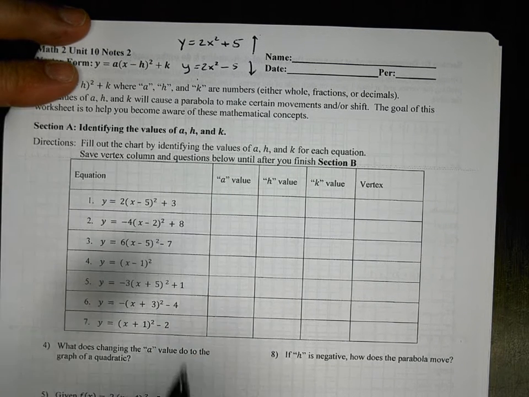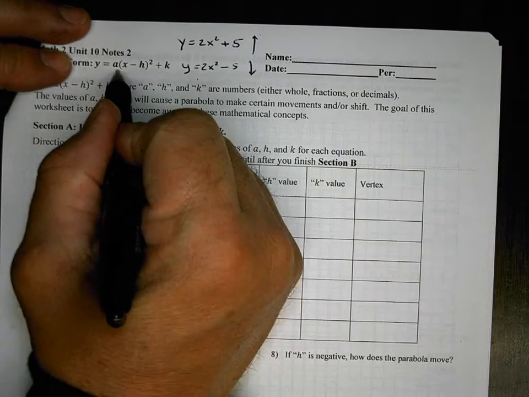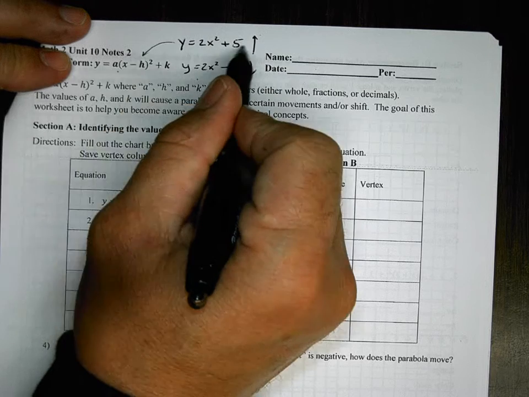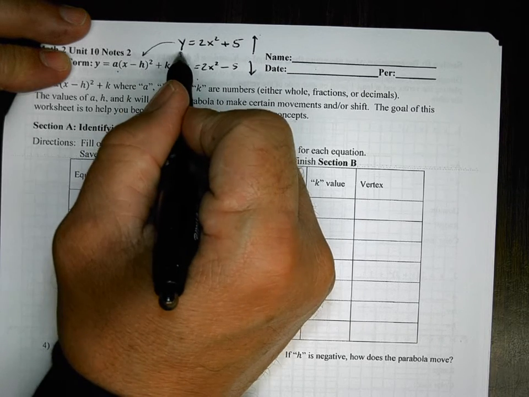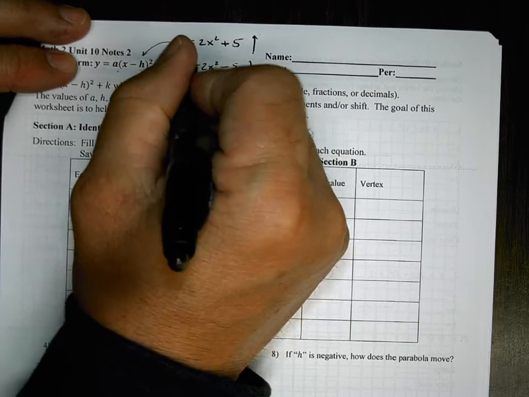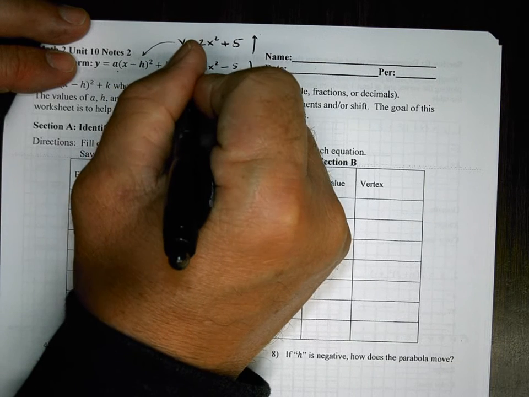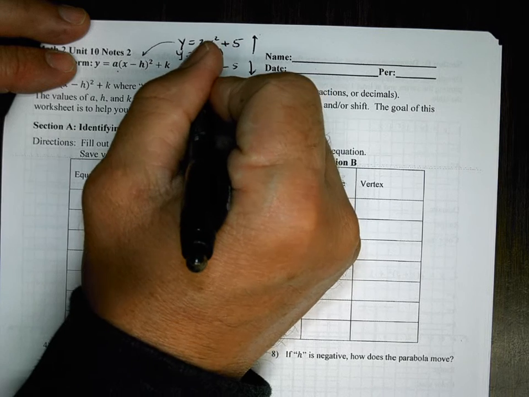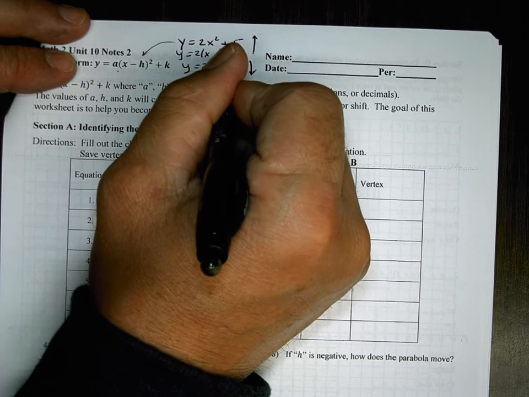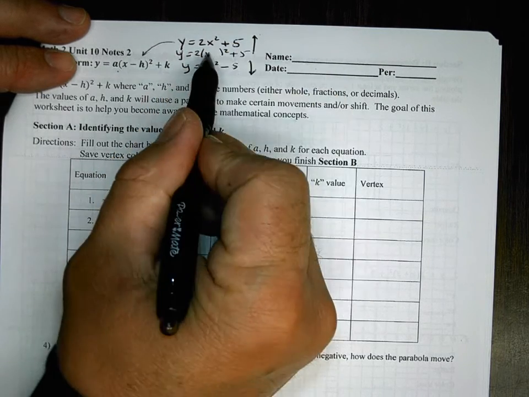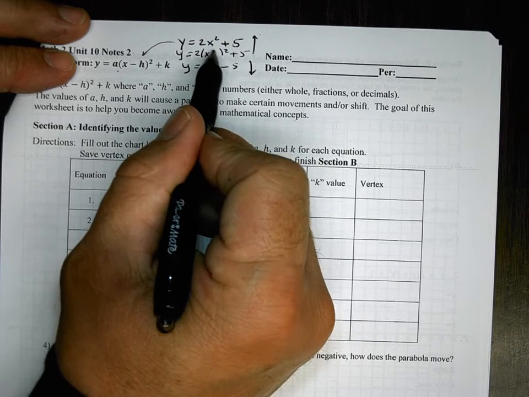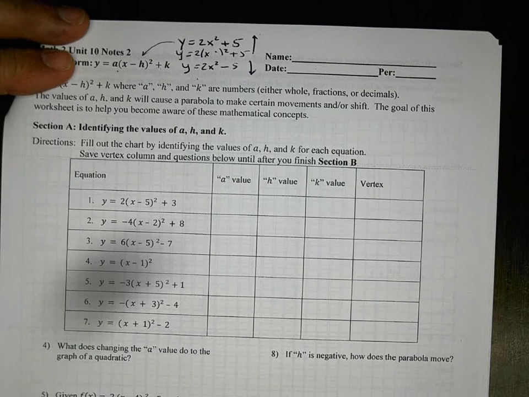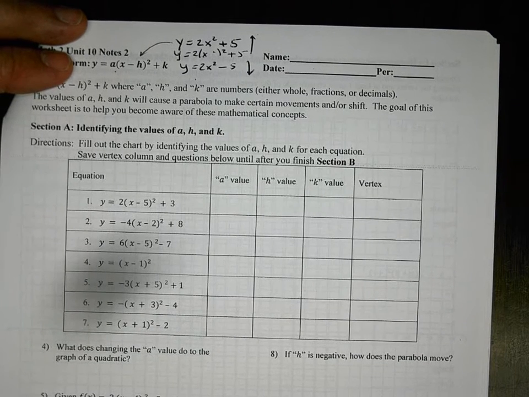Okay, so the only difference between what we did Friday and this is we're just expanding it a little bit. We're taking it to y equals 2, but instead of just x, we're adding something or subtracting something to x. See, the only difference here is we might be adding or subtracting to x. Does that make sense? Okay, we call this vertex form.